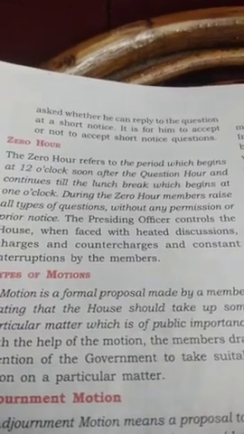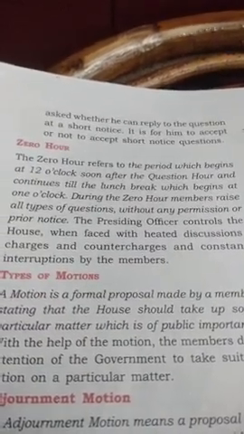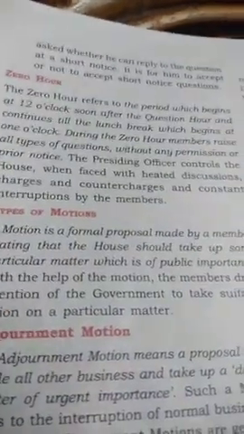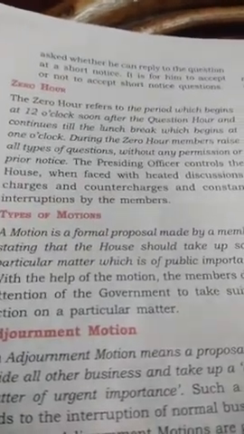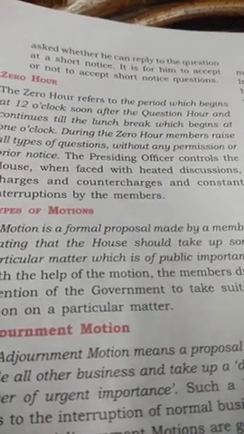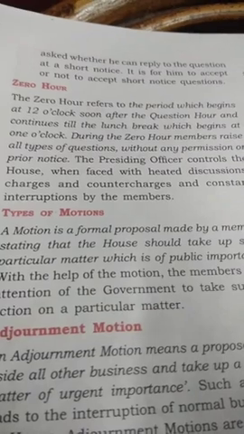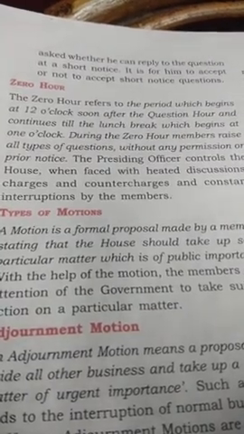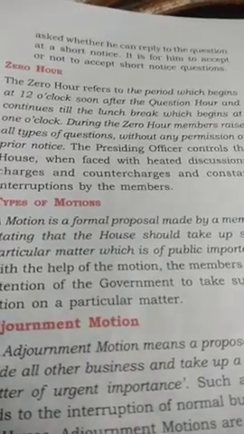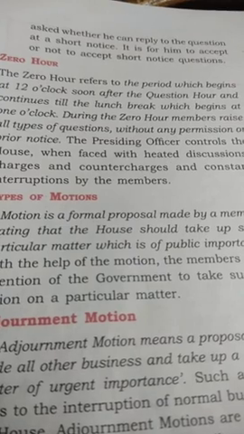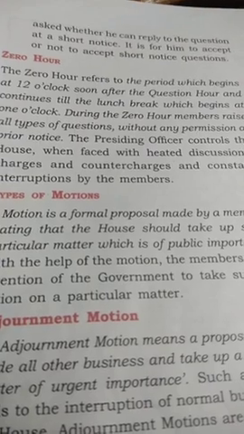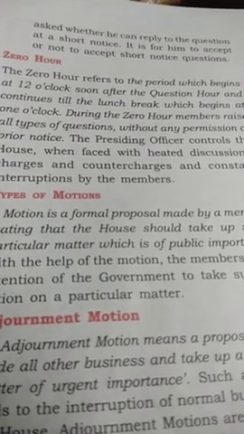During the zero hour, the members raise all types of questions without any permission or prior notice. So this is the difference between the zero hour and the question hour. In the question hour, the member has to give 10 days notice for a question, and for the zero hour, there is no need to give any prior notice or prior permission. Question hour is from 11 a.m. to 12 o'clock and zero hour starts from 12 o'clock and continues until the lunch break, that is 1 o'clock. So this is the difference between question hour and zero hour.